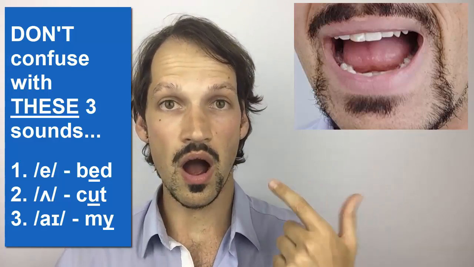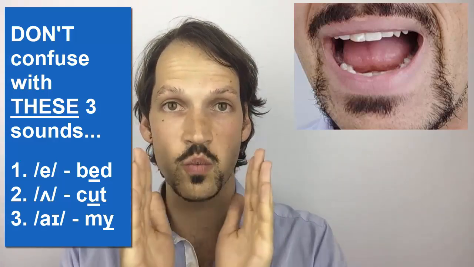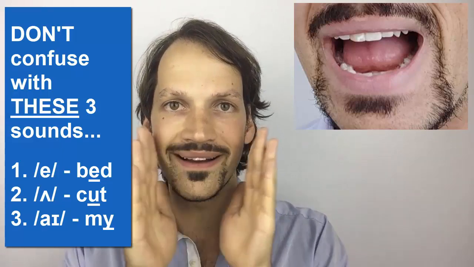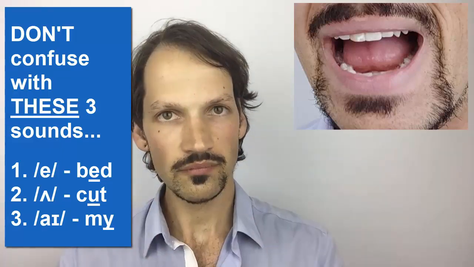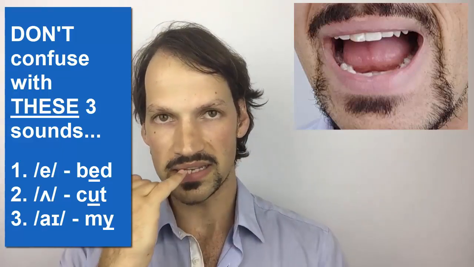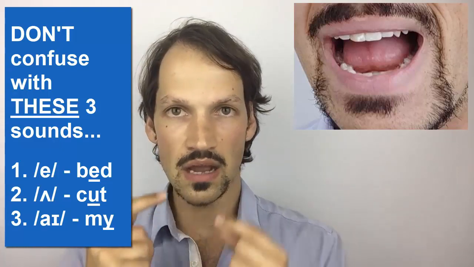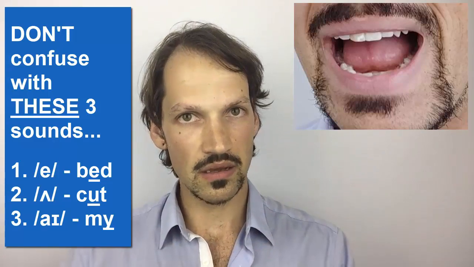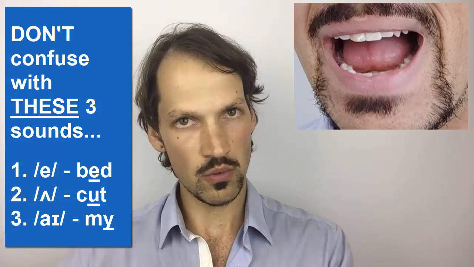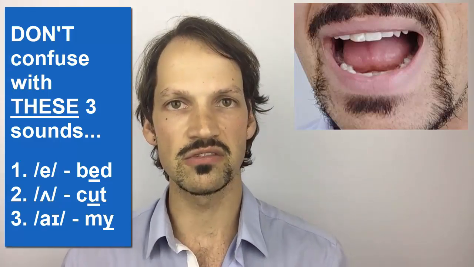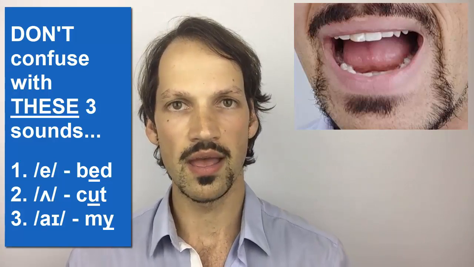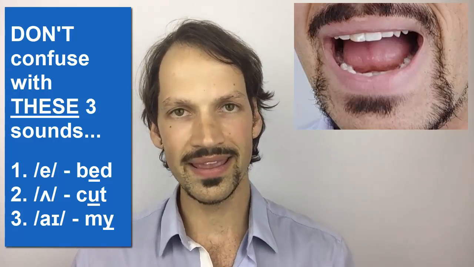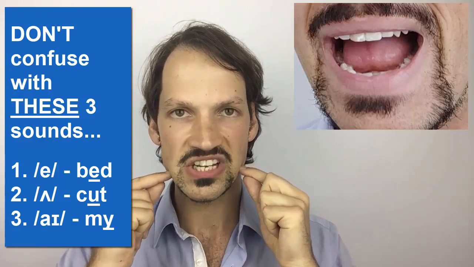Step 2, my lips aren't as wide. And also for the short sound, my tongue starts further back in the mouth. The tongue is almost as far back, but not quite as far back as the sound in run, run, run. The tongue is more in that position.